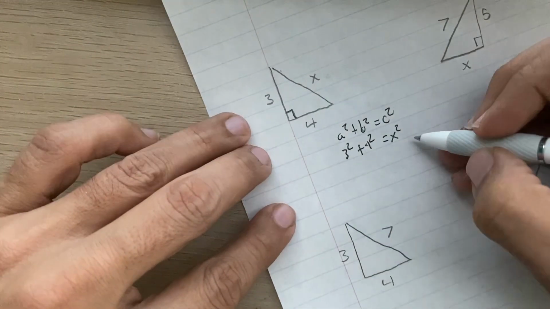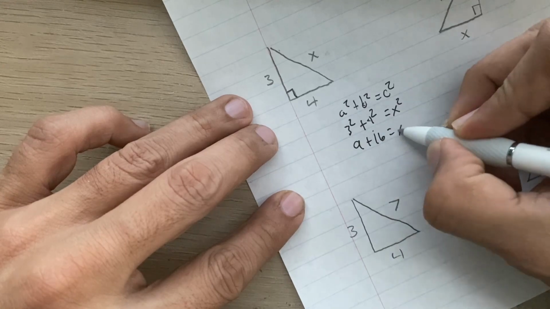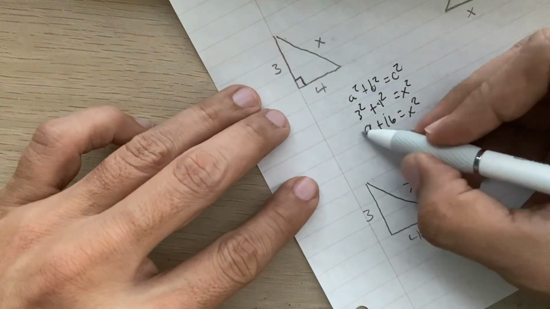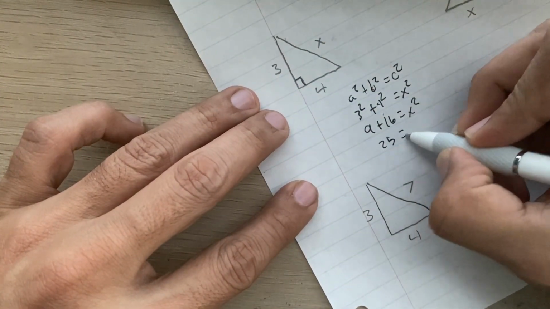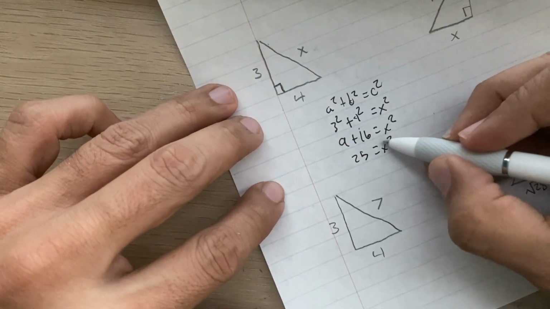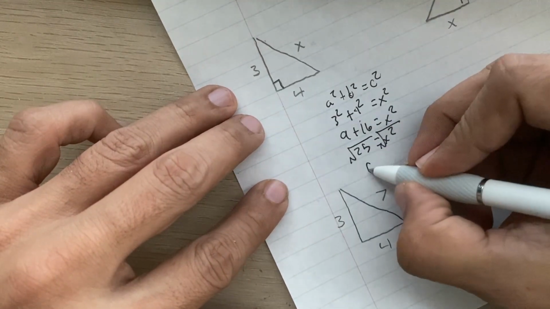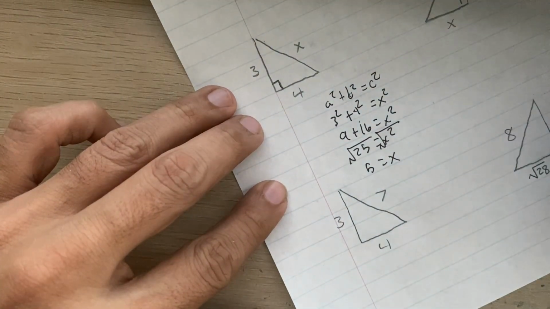You are simply squaring everything. So this is going to be 9 plus 16 equals x squared. Then this is going to be 25 equals x squared. And then the last step, which is the opposite of squaring, so you can leave the x by itself, is square rooting. So that is 5 equals x.